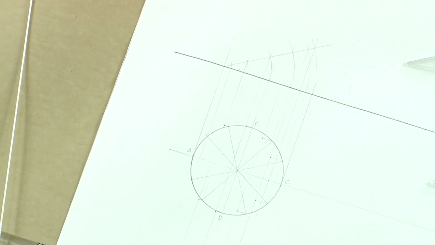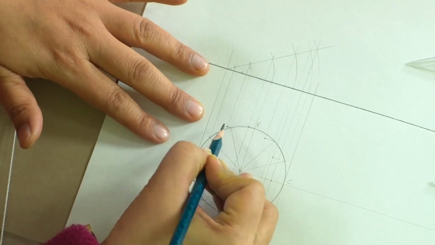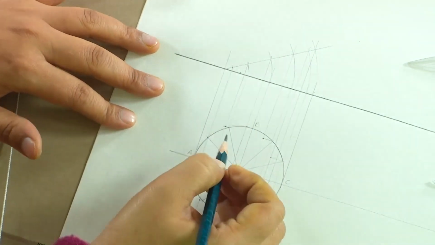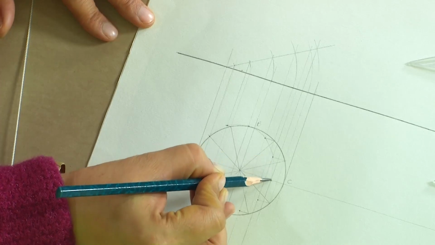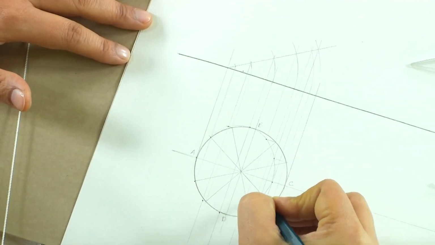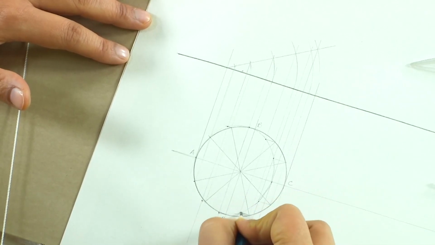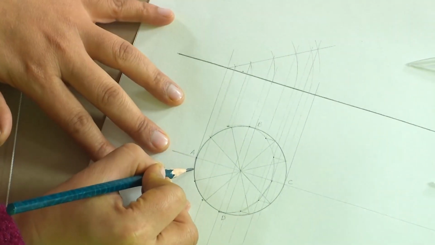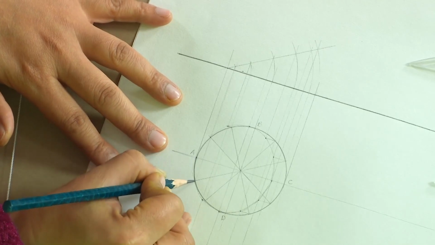Let us join this ellipse. I am joining it freehand here because we still have to modify this ellipse once we take the projections further. However, when you draw the sheets, please make the ellipse using French curves. Ideally, in orthographic sheets, we should not be doing it freehand because it is a very scientific drawing.